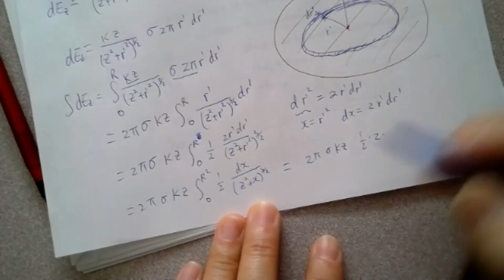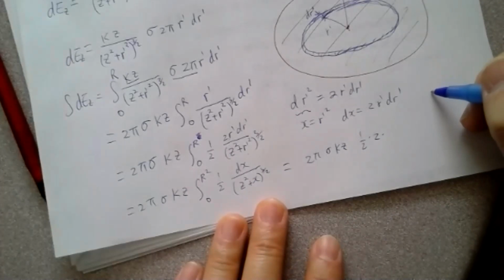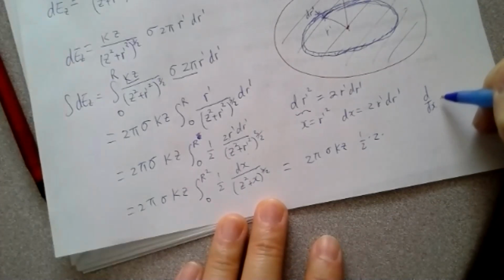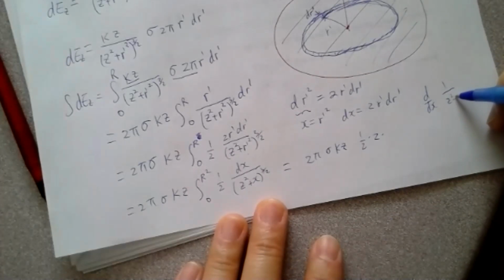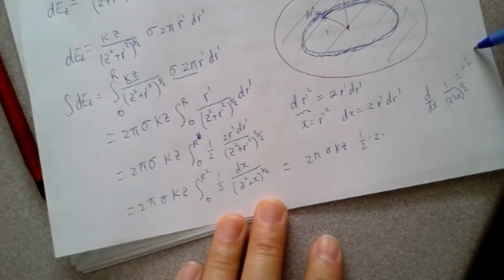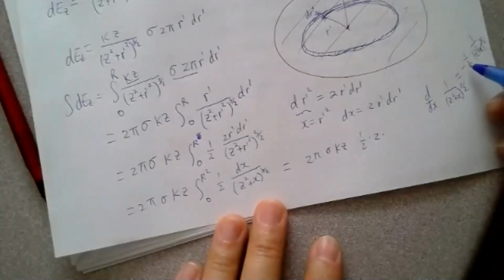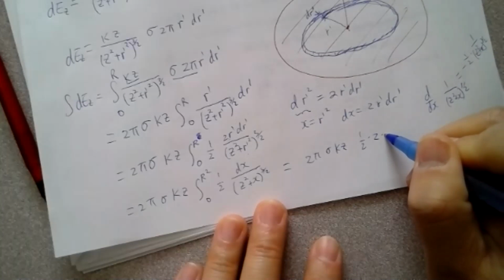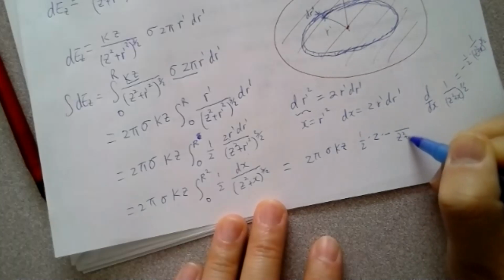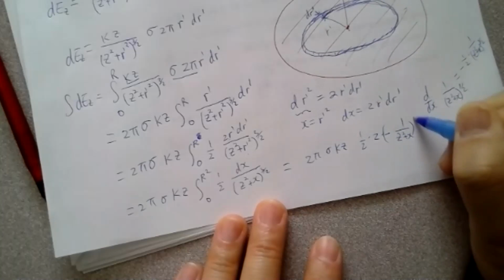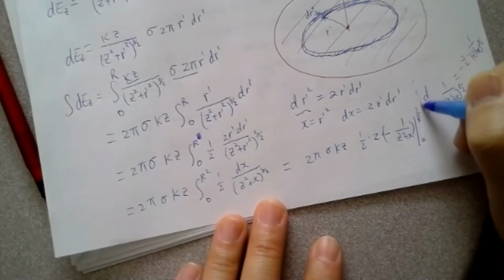So d over dx of 1 over z squared plus x to the half gives minus 1/2 times 1 over z squared plus x to the 3/2. So the inverse gives you a minus 2 over z squared plus x to the 1/2, from 0 to R squared.